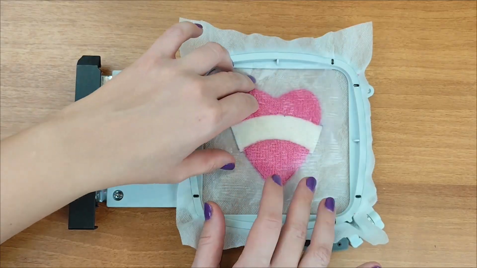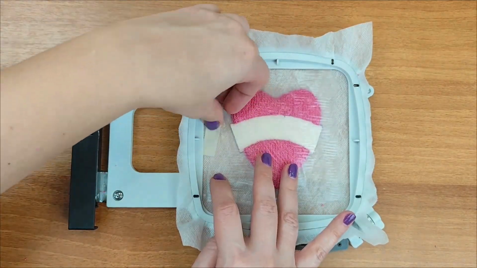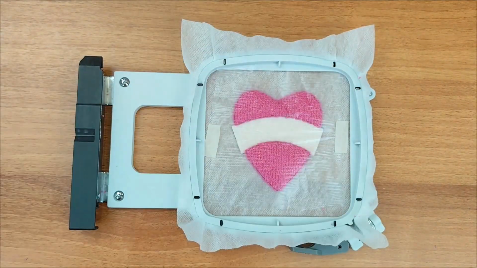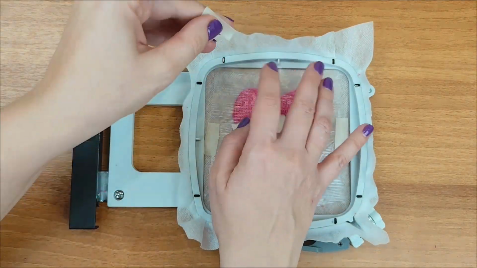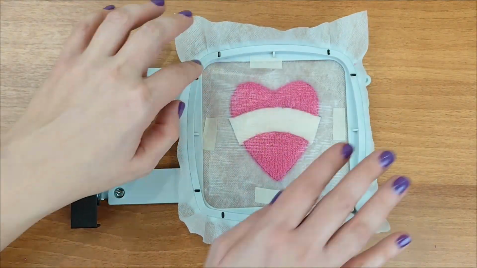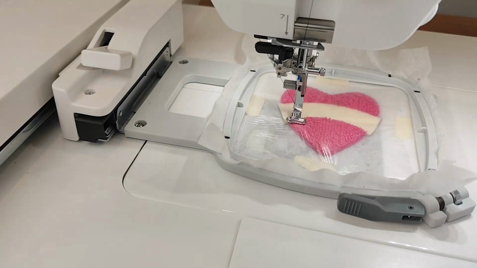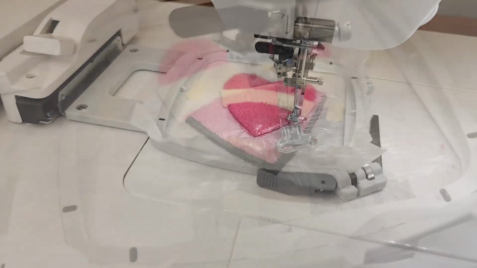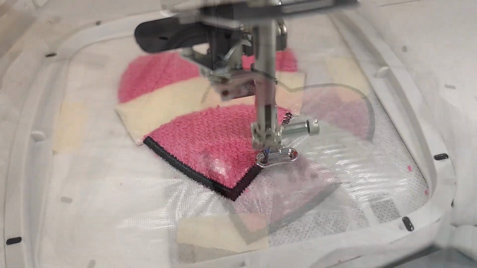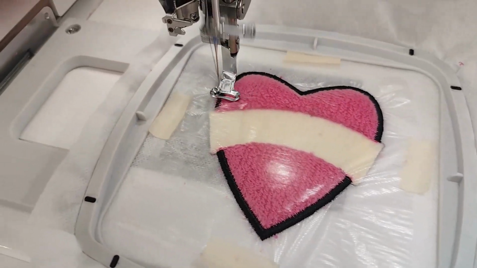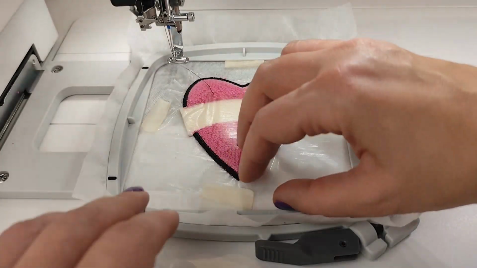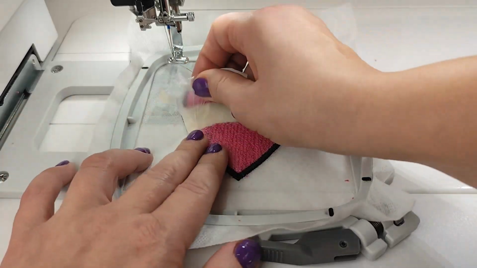Now cover the terry cloth with water-soluble film to keep the fibers neat. Continue with the satin covering stitches. Remove the film after embroidering is complete.